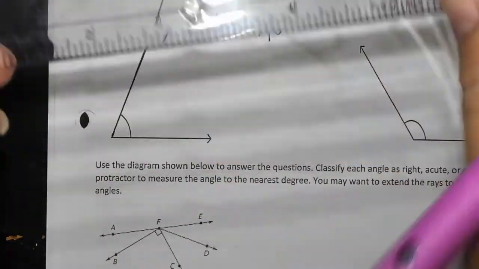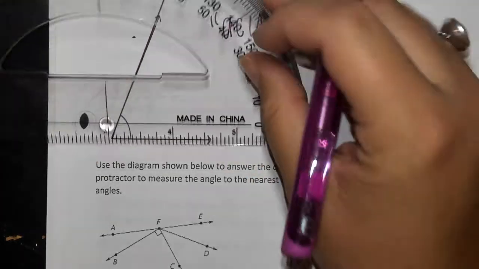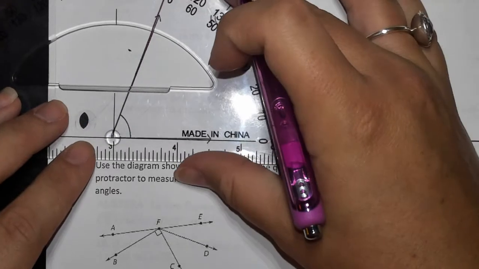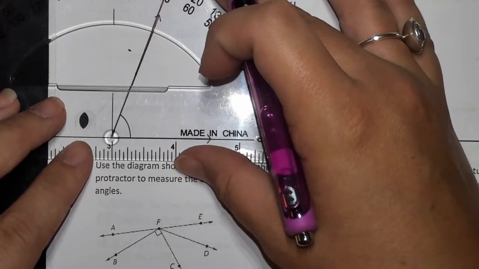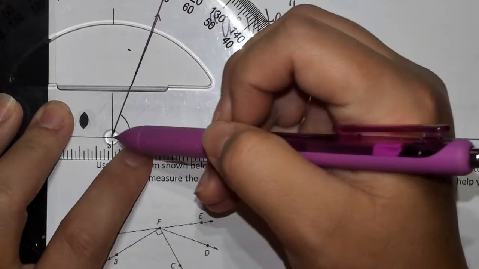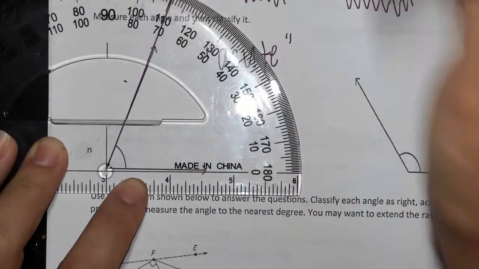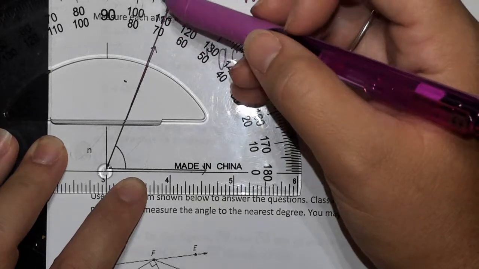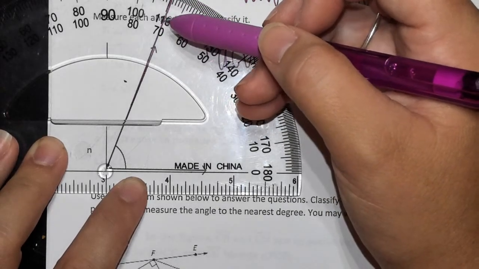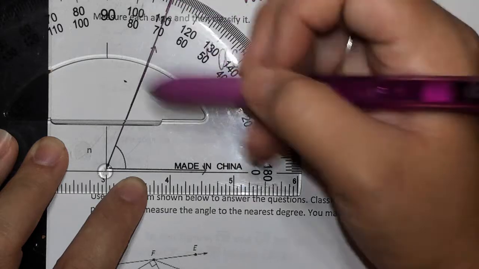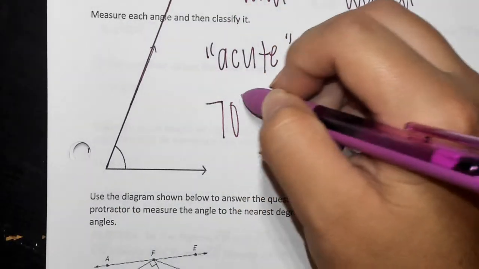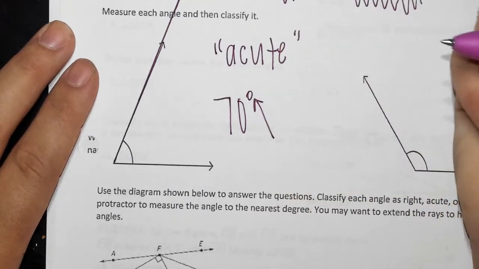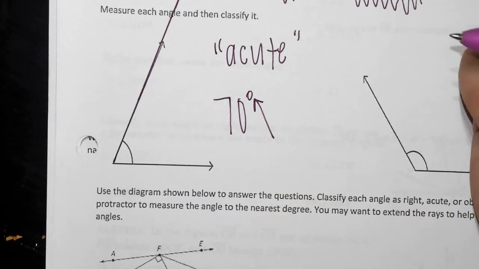So make sure this dot, or this center of the protractor, is right on your vertex. And then you see this black line right here? Make sure it's lined up with your bottom ray. So now that it's lined up and my circle's on the vertex, you can see that it is 70 or 110 degrees, but we know it's acute, so it can't be 110, so it has to be 70. So this is a 70-degree angle. Your units are degrees, so don't forget to put your little degree bubble.